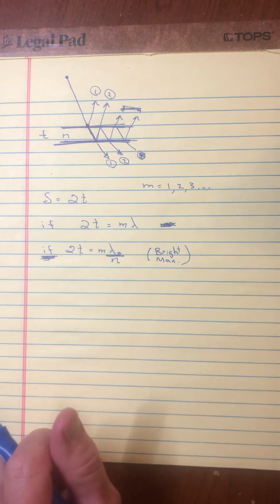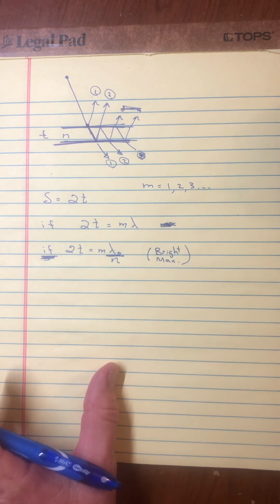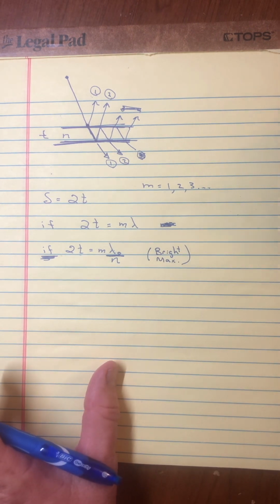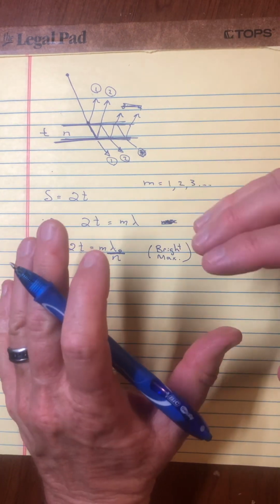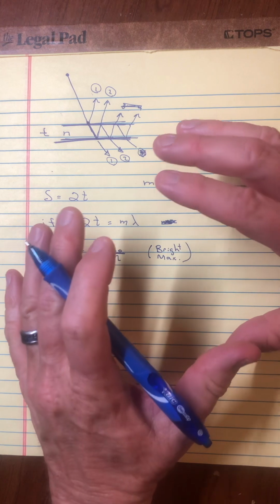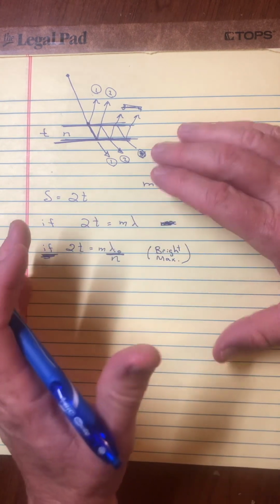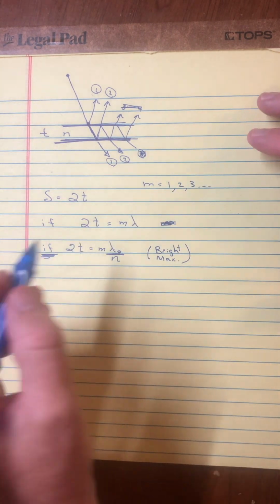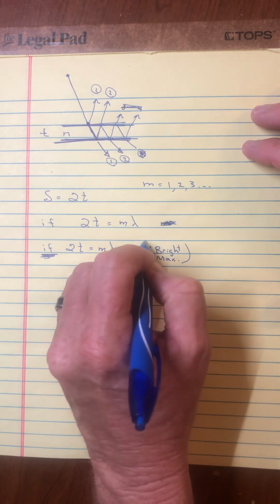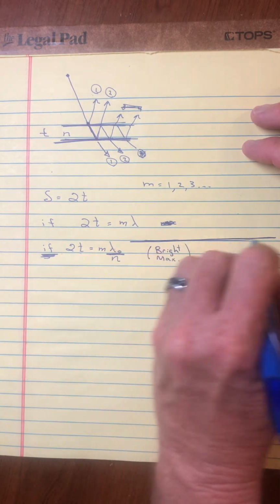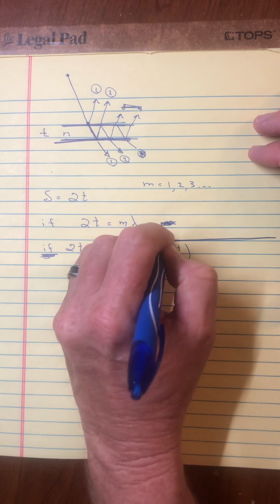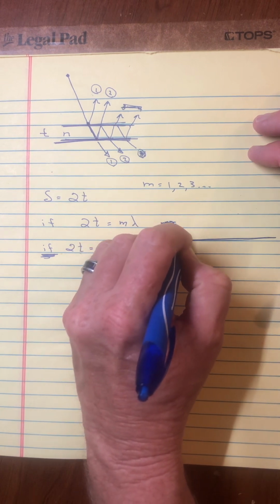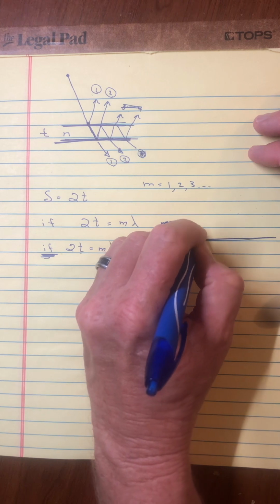Now, notice I didn't say anything yet about the whole shifting of a phase during reflection. And so I'm going to put a little table here and say, this would be true if I had 0 phase shifts.